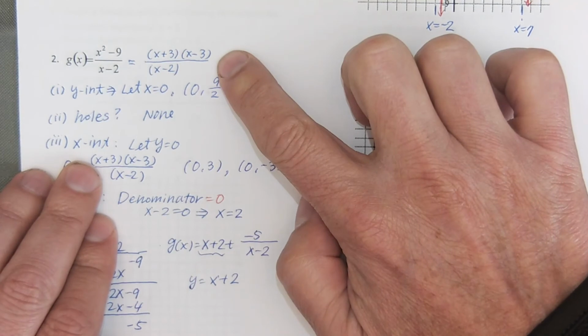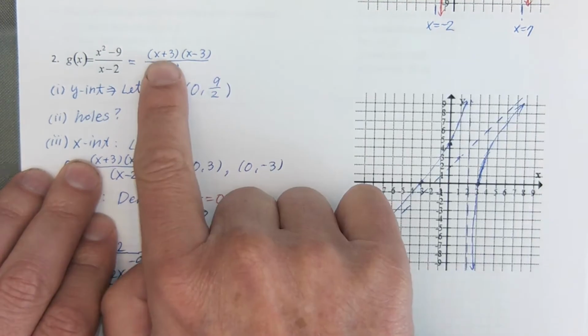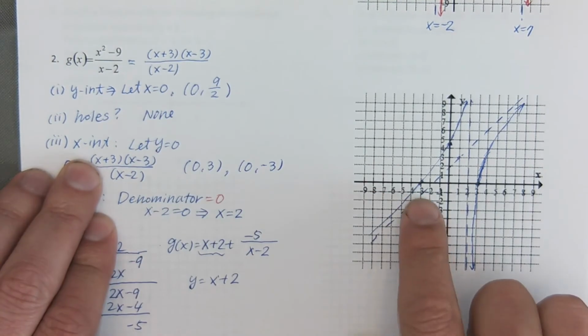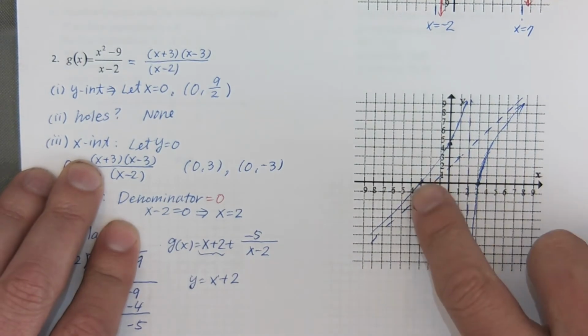X-intercept was when the whole thing equals 0, or basically when the numerator equals 0. That's going to be at negative 3 and at positive 3. So here's negative 3 and positive 3. You can see the graph crosses.